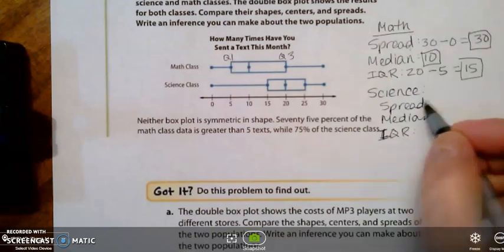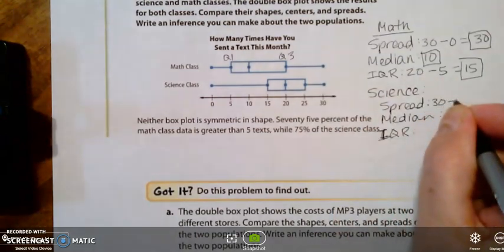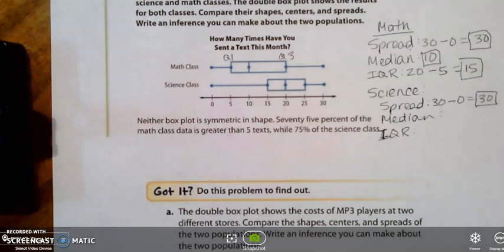So I'm seeing the greatest number is 30. The least value is 0. So one thing I can tell immediately is both classes have the same range. The range is the same for both math and science, or the spread is the same for both classes.